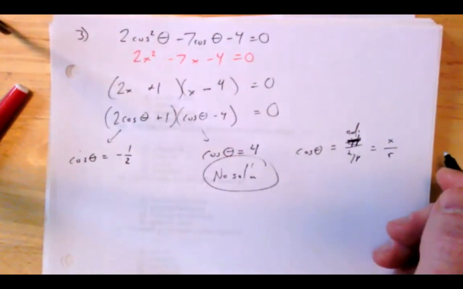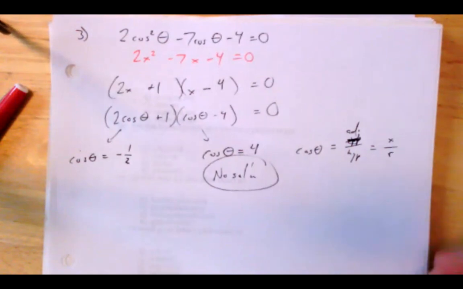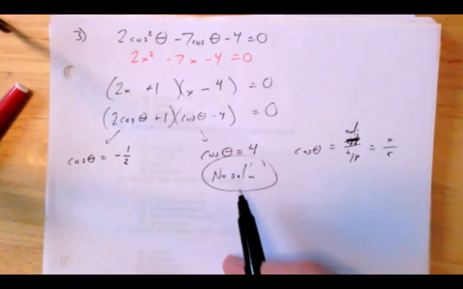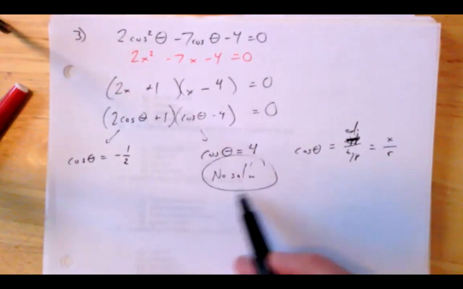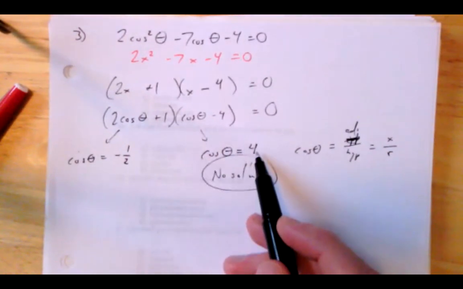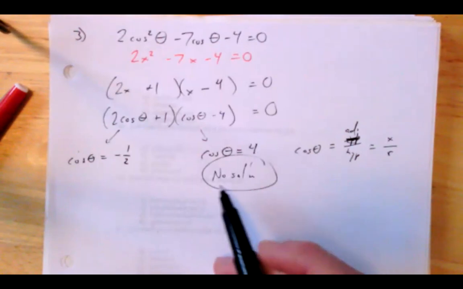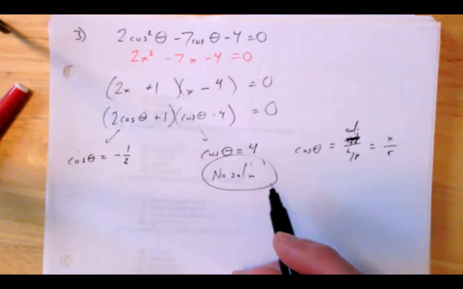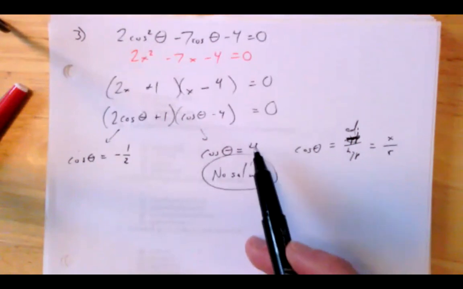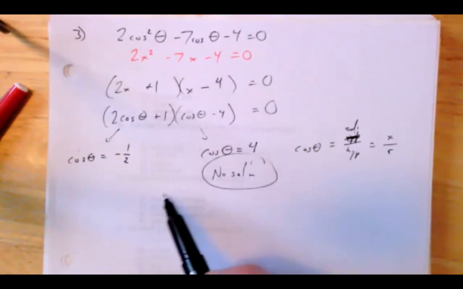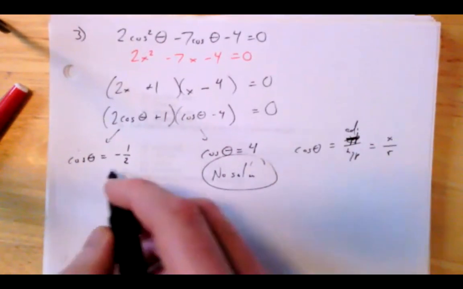Yeah, it is adjacent. It's the x value for our reference angles. So there is no solution for this. Everybody understands why there's no solution? With tan of theta, the numbers can be bigger. Opposite over adjacent can be 4 over 3. It can be bigger than 1, but not with cosine. See this instantly? No solution.